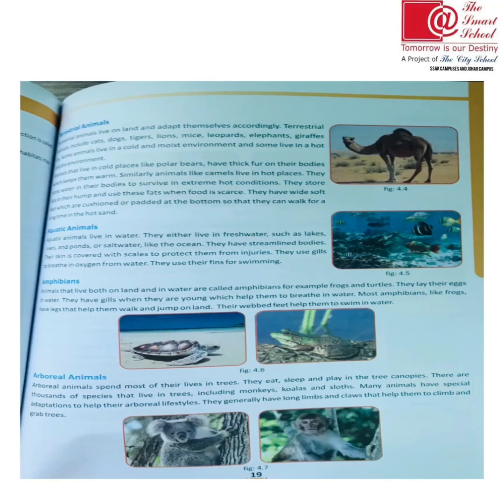Number 1 category is terrestrial animals. Terrestrial animals are those that can live only on land and adapt themselves accordingly. मतलब terrestrial animals वो होते हैं जो किसी ज़मीन पे रहते हैं, like cows, goats, और अपने आप को उसी तरीके से ढाल लेते हैं. Include cats, dogs, tiger, lions, mice, leopards, elephant, giraffes.